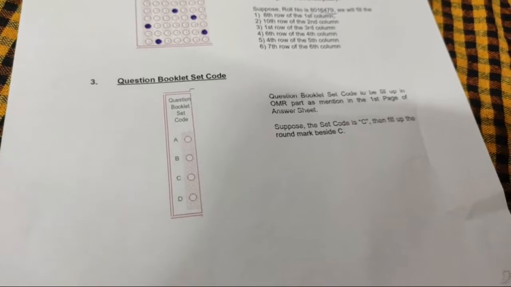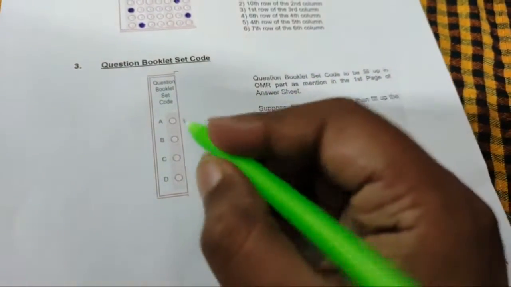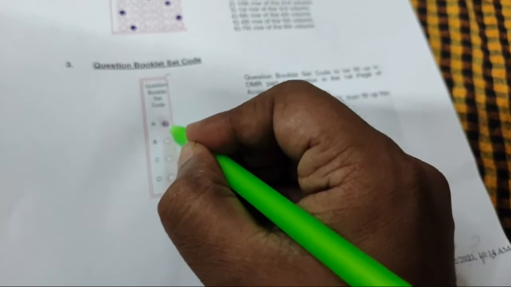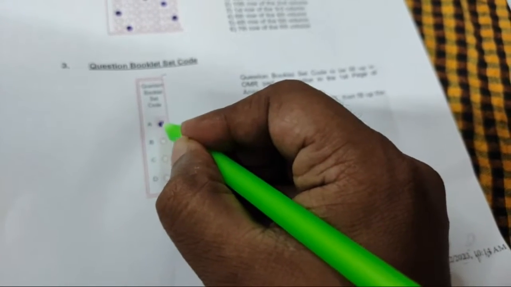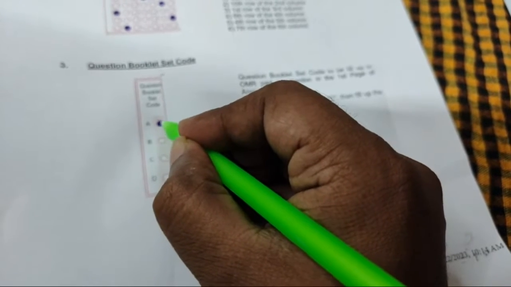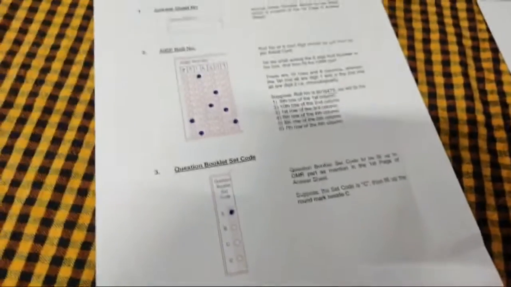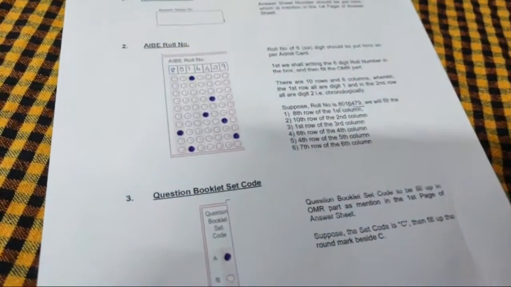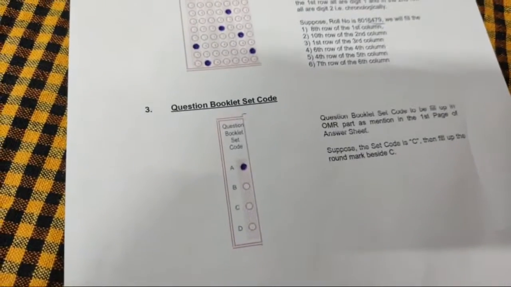Accordingly, the question set code will be marked. For example, if you get A code, then you have to mark this particular A and fill up this with your pen, with your ball pen, blue ball pen. So this is the process of filling up the answer sheet number, the AIB roll number, and the question booklet set code.